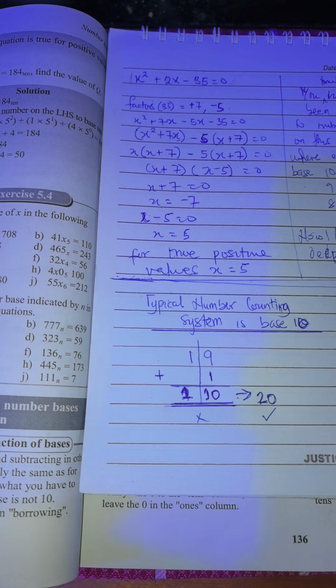Now, you may have already been introduced to number bases on this channel, where we established that for base 10, the digits involved are from 0 to 9. For base 9, 0 to 8. For base 8, 0 to 7. And this continues up to base 2. Right. Now, let's go a bit deeper into the reasons behind this counting system. So stay tuned.